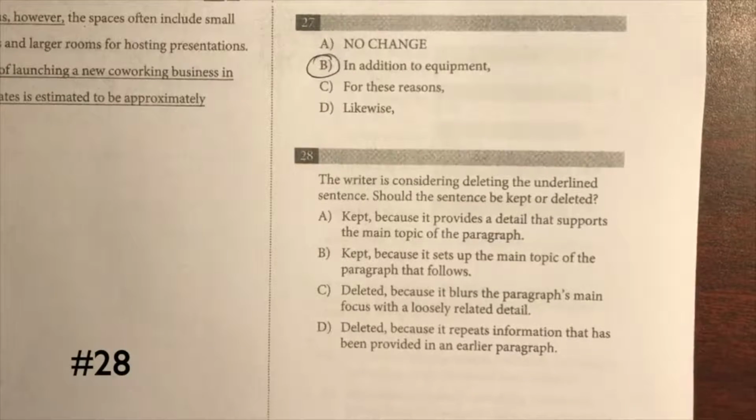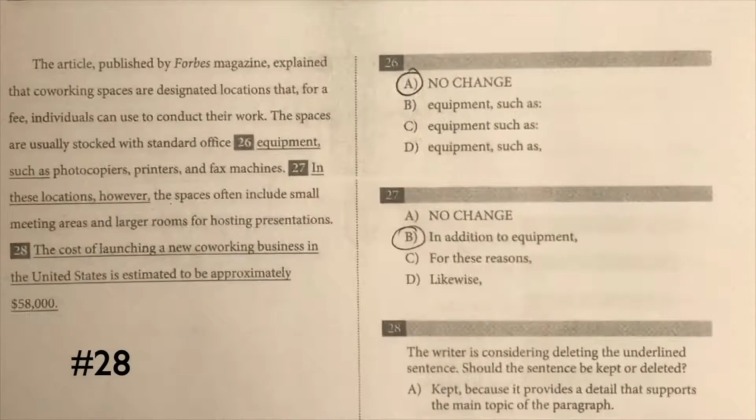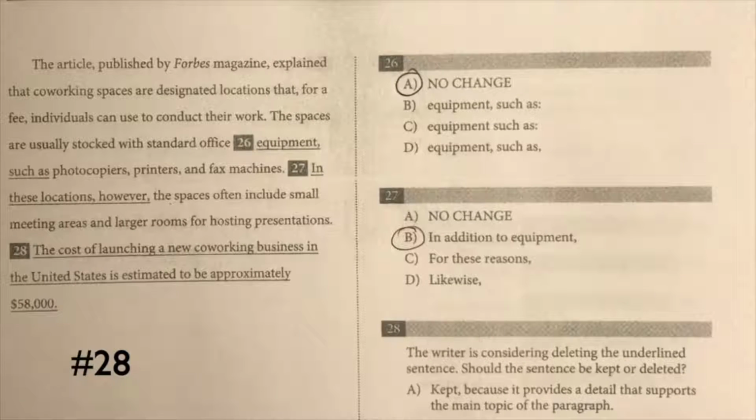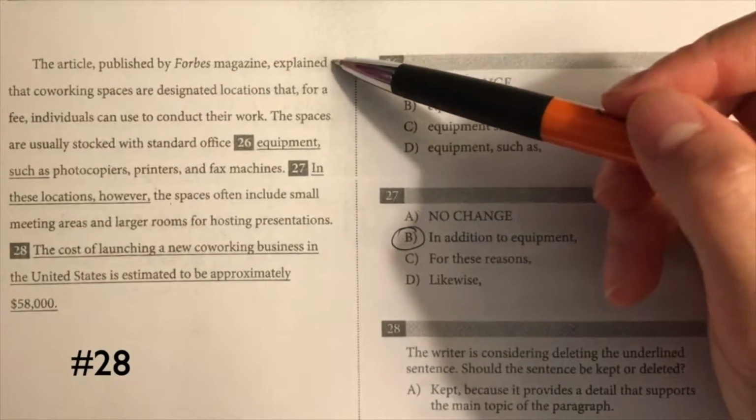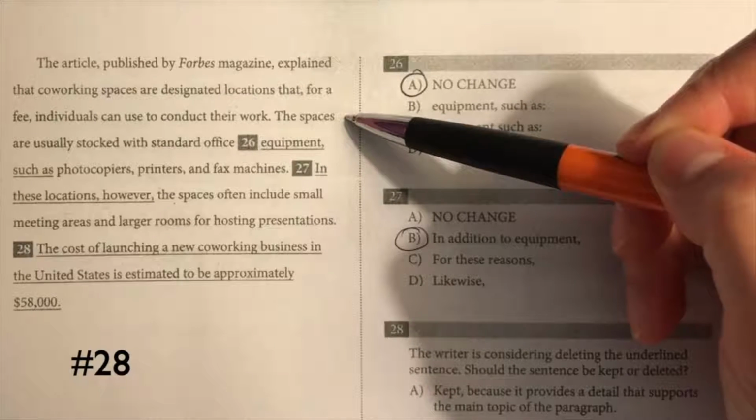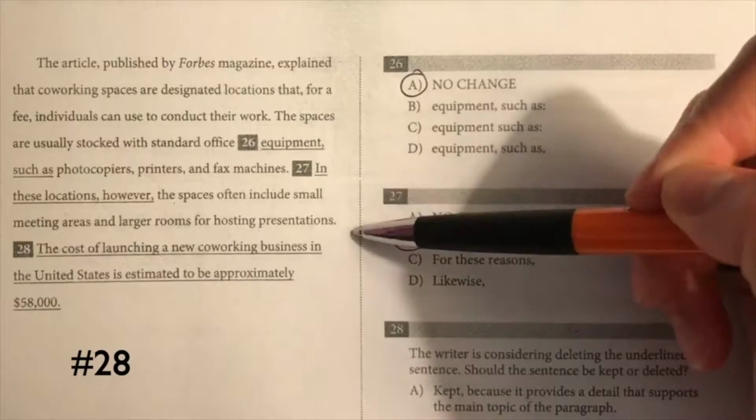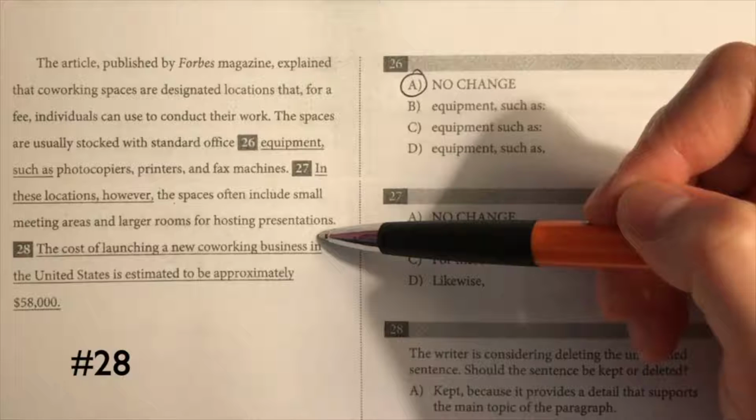Number 28 wants us to consider whether or not the writer should delete the underlined sentence. Let's take a look at the sentence. It says the cost of launching a new co-working business in the United States is estimated to be approximately $58,000. Let's first see if this matches the other information in our paragraph. The beginning explains the co-working spaces, and then it says what equipment is in the co-working spaces.